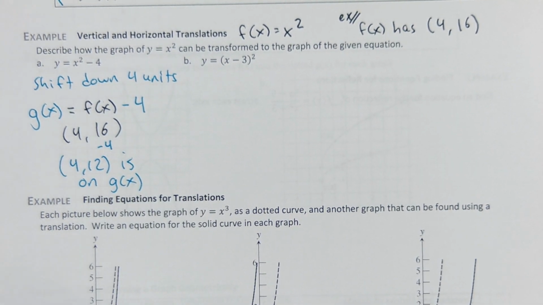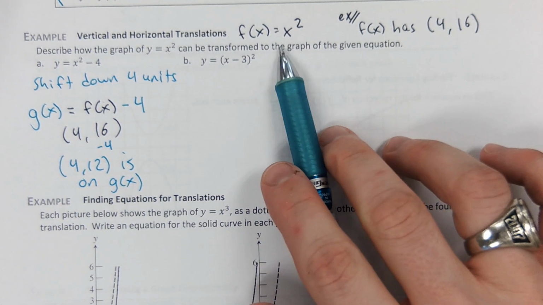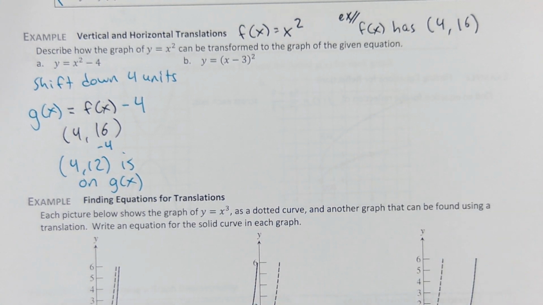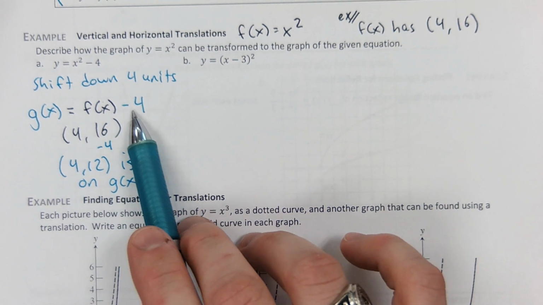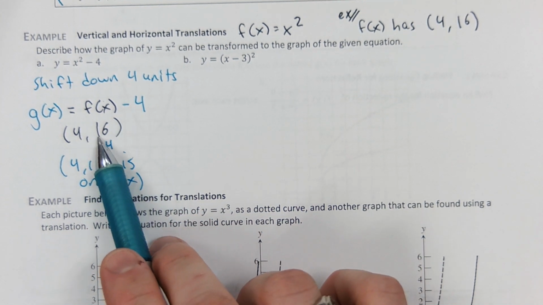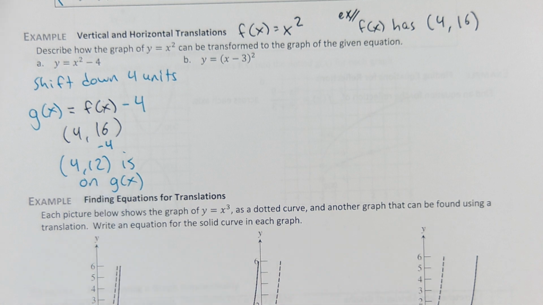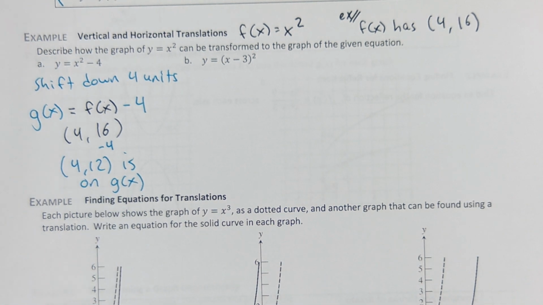I picked a random coordinate, 4, 16. That is on f of x equals x squared. But if you shift the whole thing down 4, this point gets shifted down 4 to 4, 12. Transformations don't change graphs, they change coordinates. Okay? Awesome. New color.